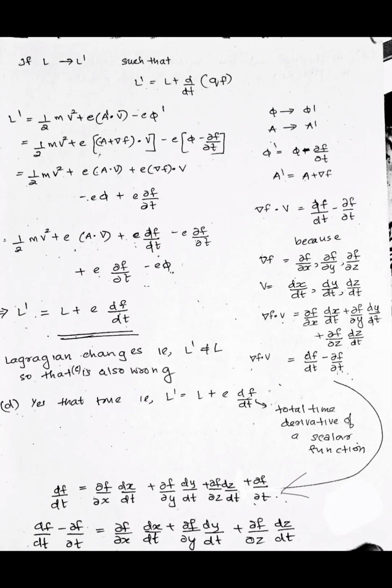We know df by dt is equal to ∂f by ∂x into dx by dt plus ∂f by ∂y into dy by dt plus ∂f by ∂z into dz by dt plus ∂f by ∂t. From here, we can write df by dt minus ∂f by ∂t is equal to ∂f by ∂x into dx by dt plus ∂f by ∂y into dy by dt plus ∂f by ∂z into dz by dt.